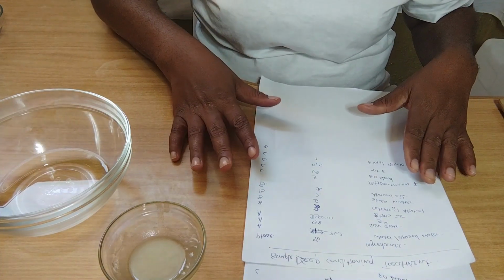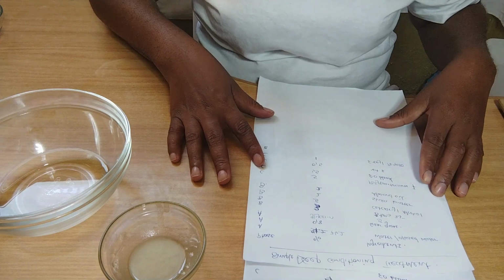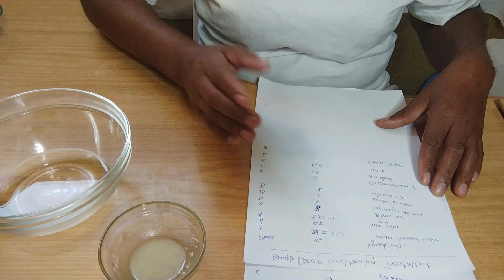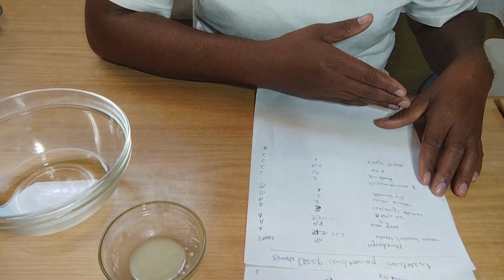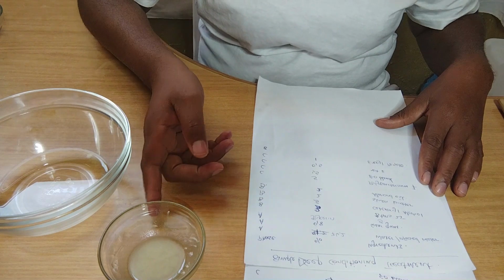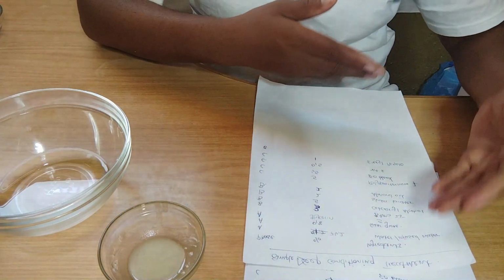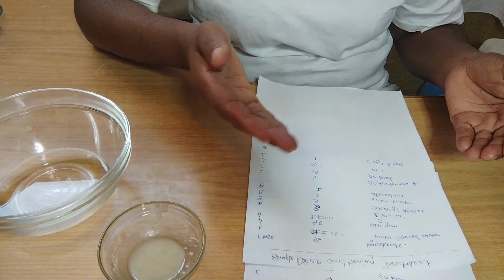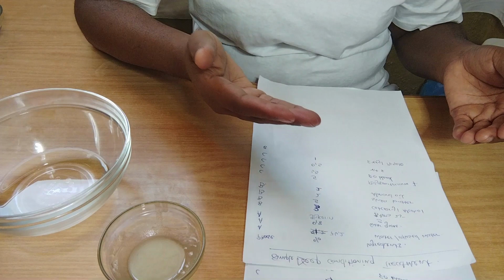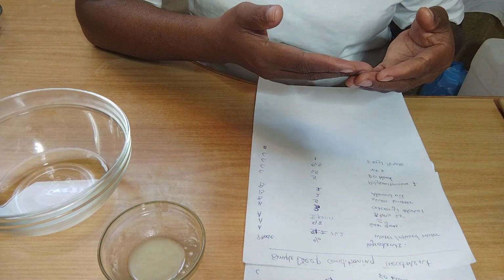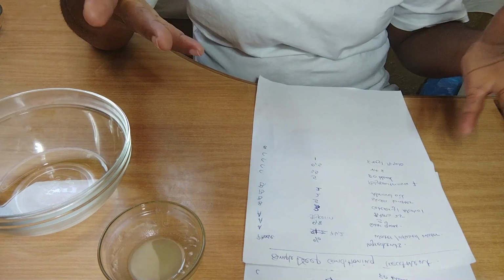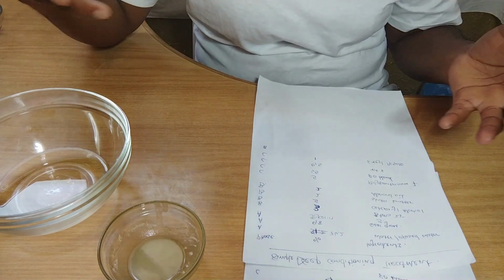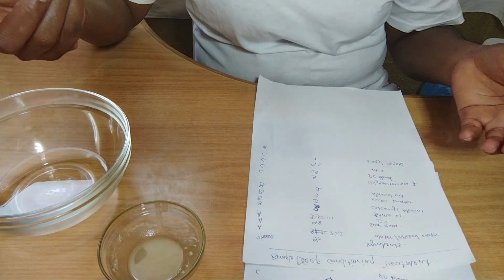Okay, here I have my formula written down. I have the phase A, phase B, phase C. I'm making a simple deep conditioning treatment. In my phase A, I have my water. You can decide to use infused herbs, okay? Like for example, rosemary, chamomile, eucalyptus, or another type of herb you find available to you, or can source, and infuse it and use it in place of the water.